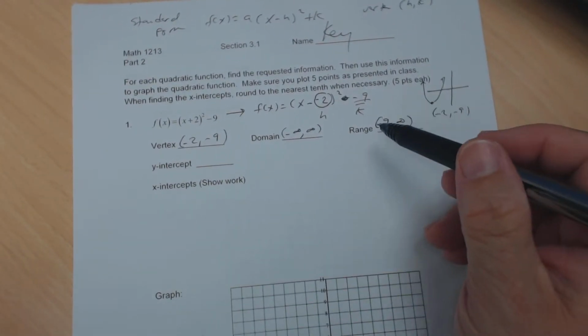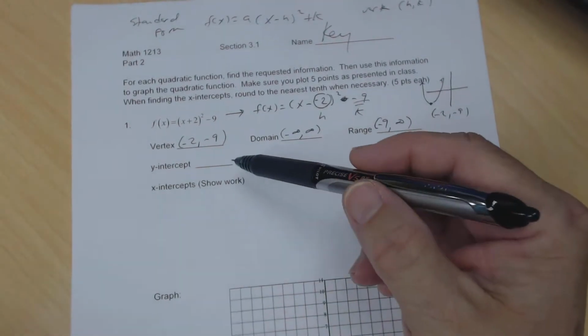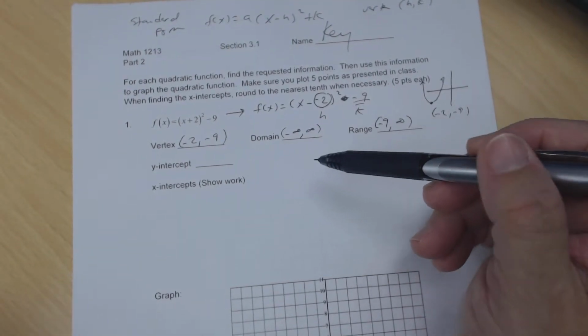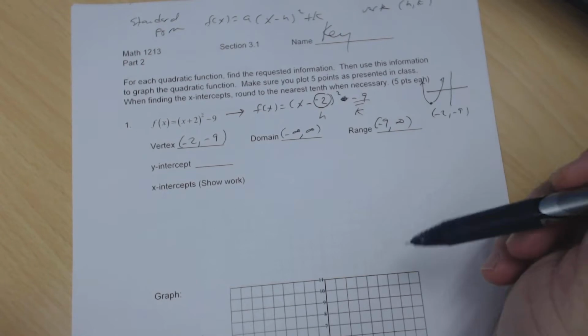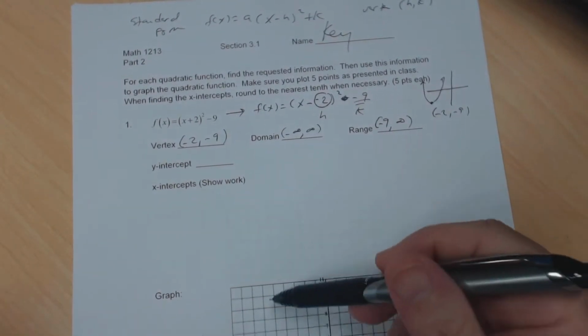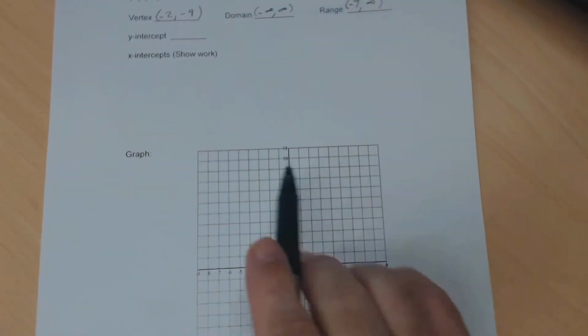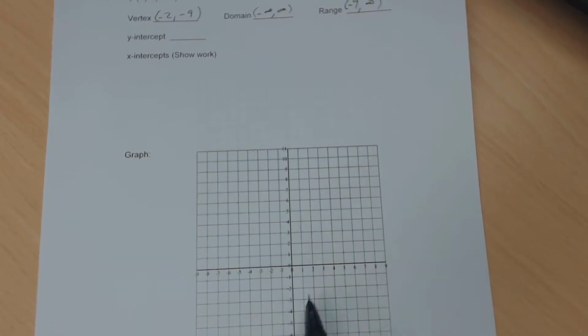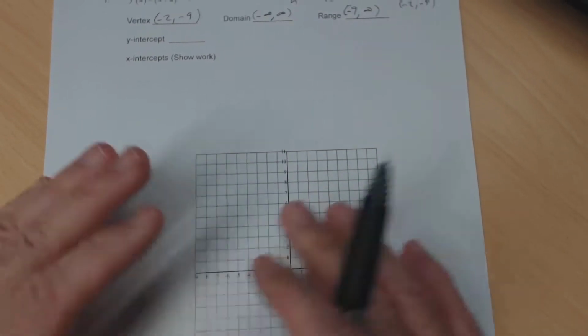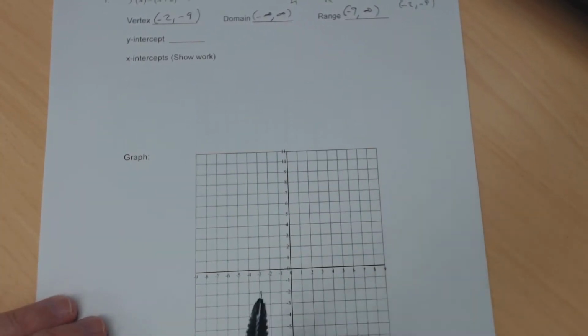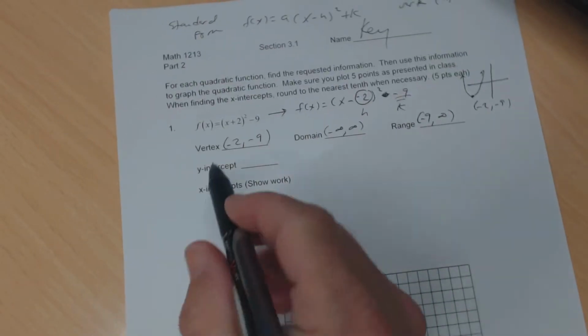All right, now all quadratic functions have a y-intercept. You'll notice that regardless of whether it opens up or opens down, no matter where the vertex is in the plane, it will cross the y-axis. So you can find the y-intercept.